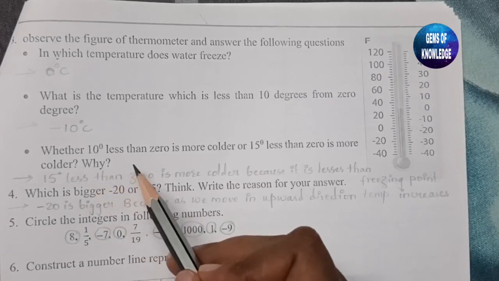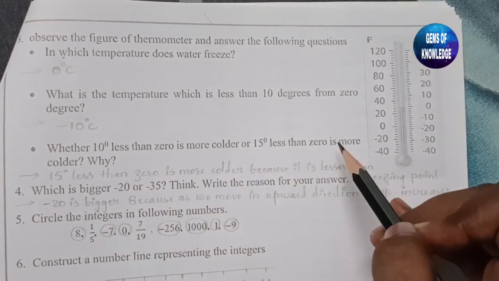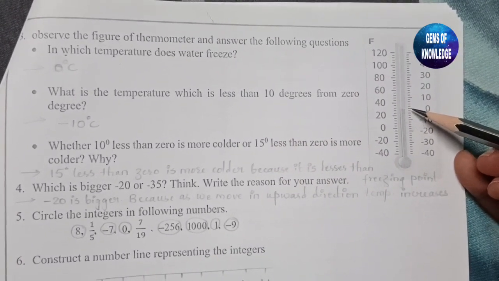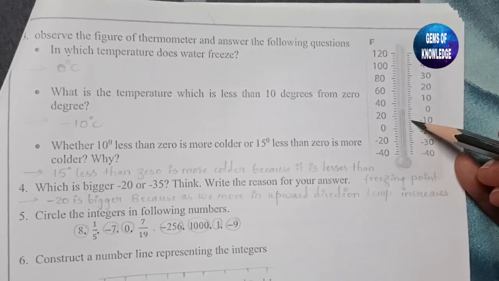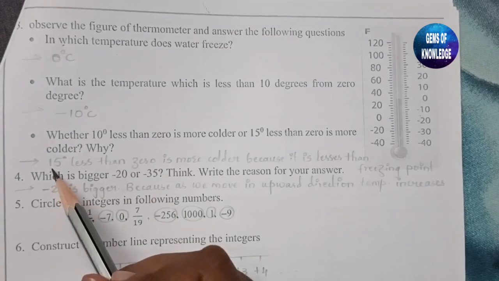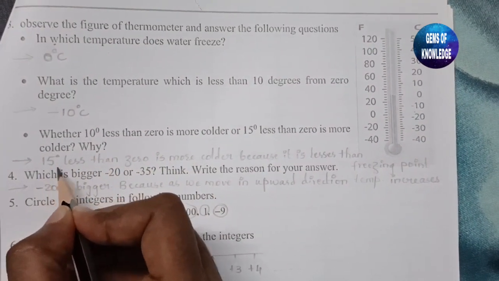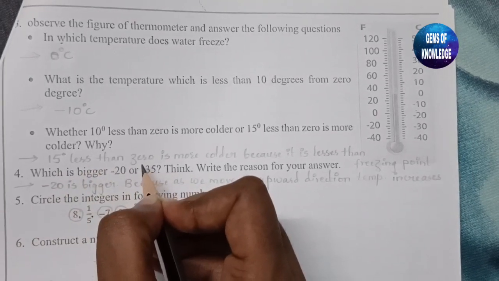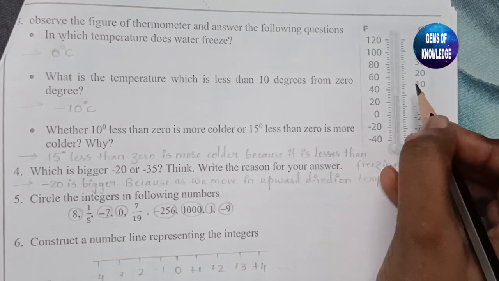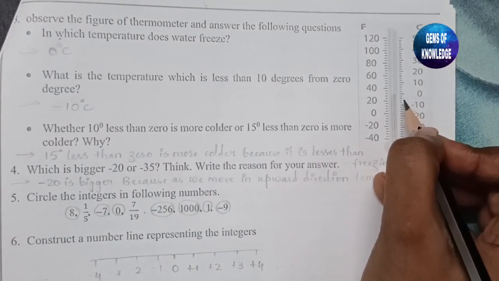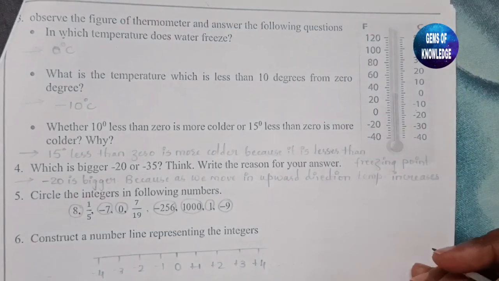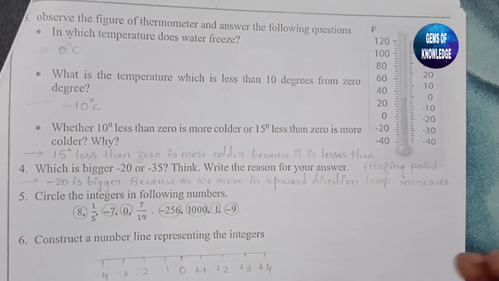Whether 10 degrees less than 0 is colder or 15 degrees less than 0 is colder, and why? Okay, so this is the 0. They are asking us whether minus 10 is colder or minus 15 is colder. So we can say that minus 15 is colder, that is, 15 degrees less than 0 means it will be minus 15 degrees. It is colder because it is lesser than the freezing point. The freezing point will be 0. So as you go down, the coldness will go on increasing, so it will be lesser than the freezing point.